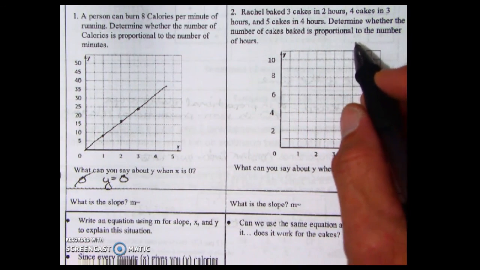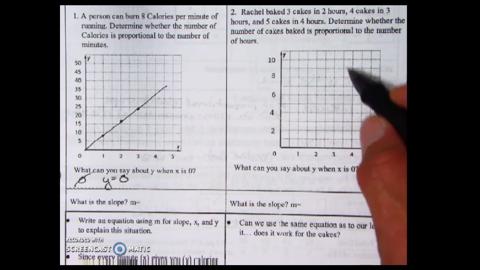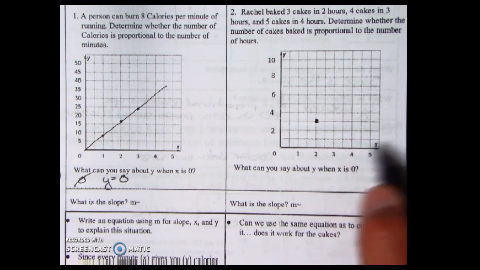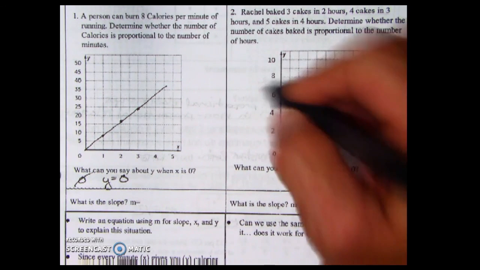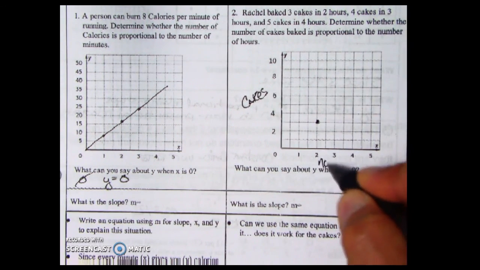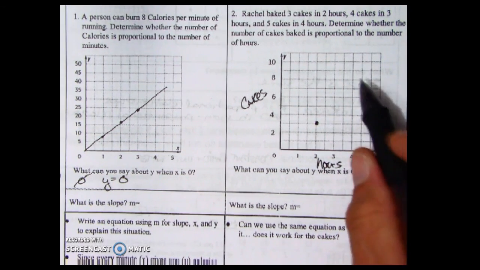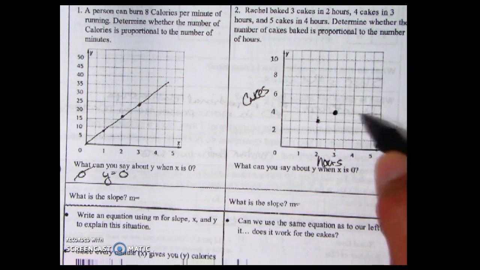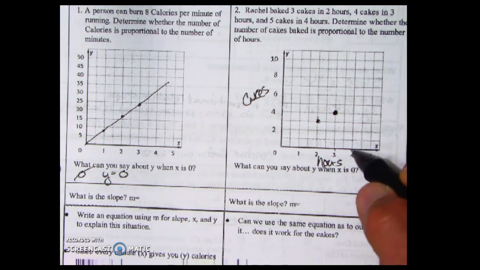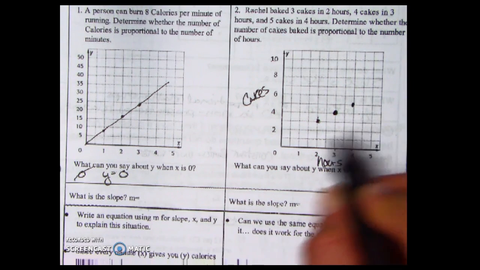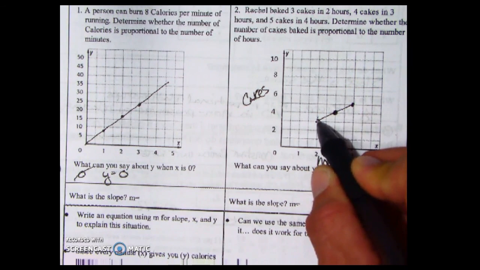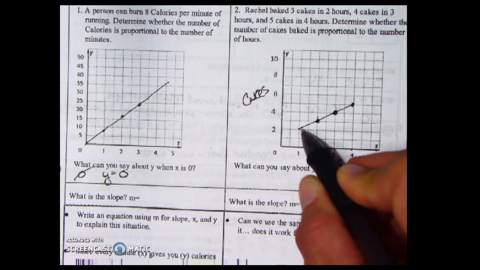Rachel baked 3 cakes in 2 hours, 4 cakes in 3 hours, 5 cakes in 4 hours. Okay, in 2 hours, I baked 3 cakes. Right? This is cakes, hours. Okay, 2 hours, 3 cakes. 3 hours, 4 cakes. 4 hours, 5 cakes, right? Okay, if you drew a line from here to here to here, shouldn't the next line go right there? And wouldn't the next line go right there?